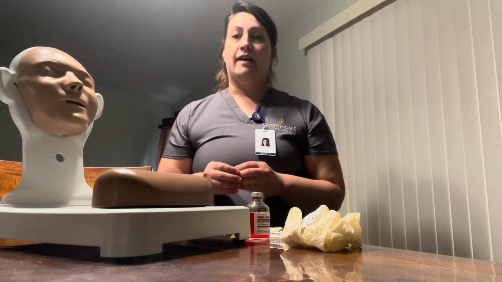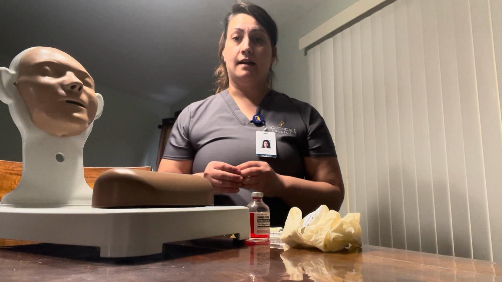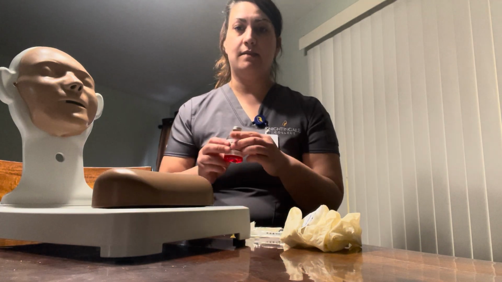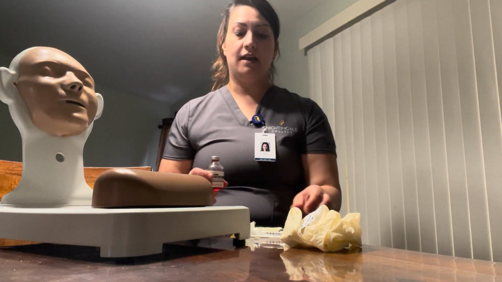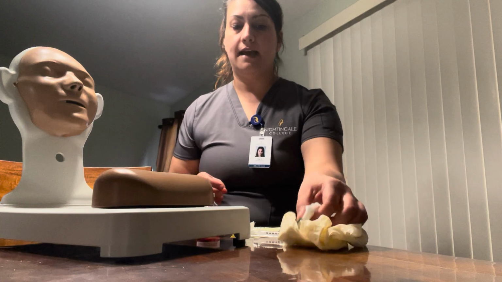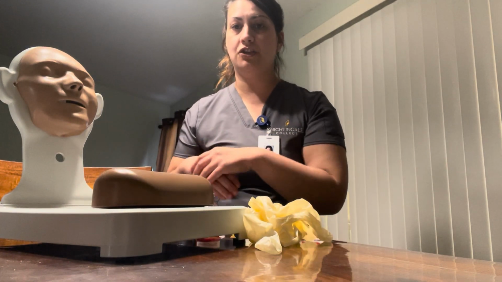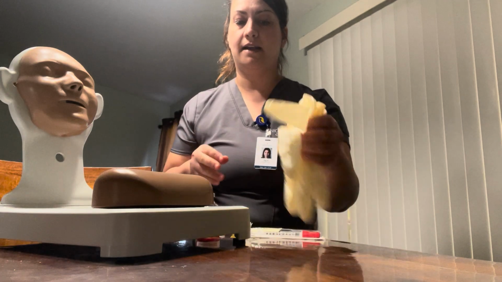So then I will verify in the MAR the patient's medication, which is heparin, and we're giving our patient 1 milliliter. All right, next I'm going to do hand hygiene. I'm going to apply my clean gloves.